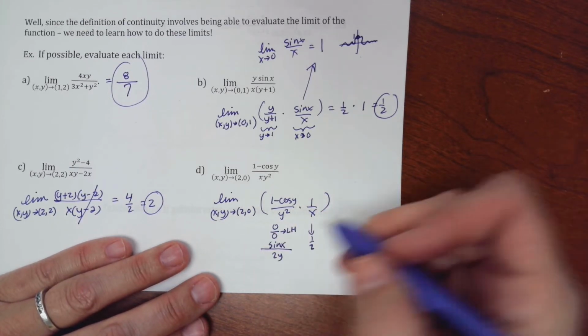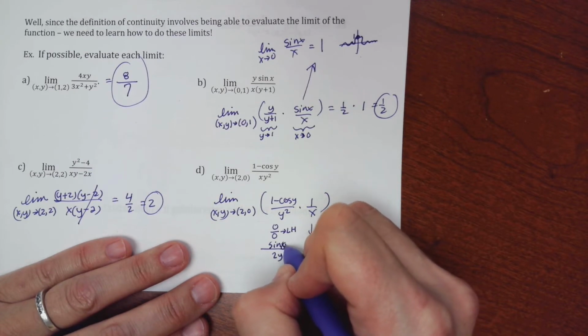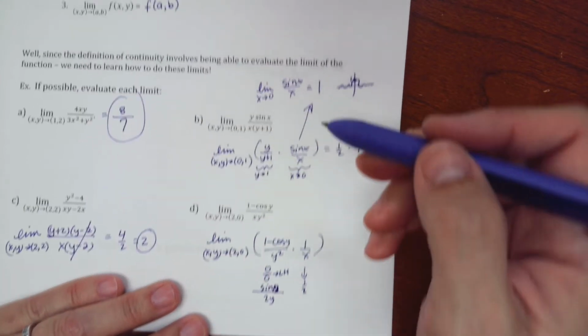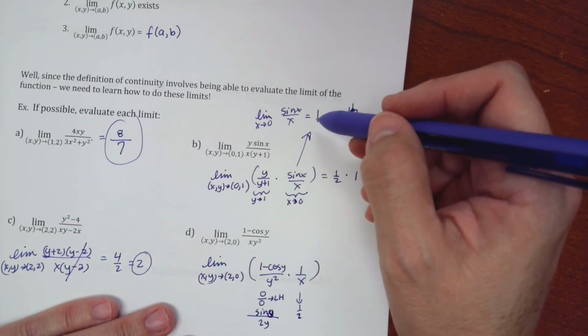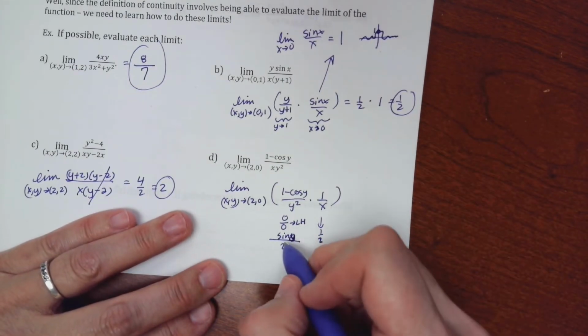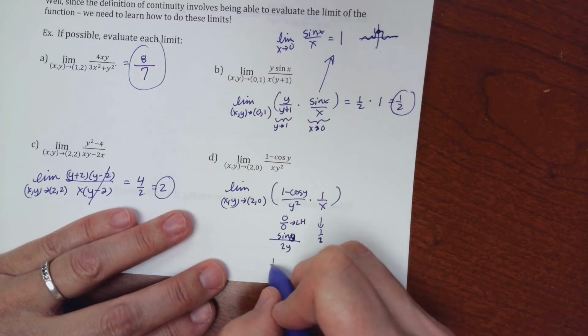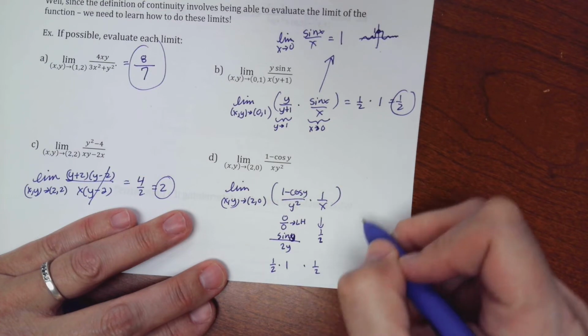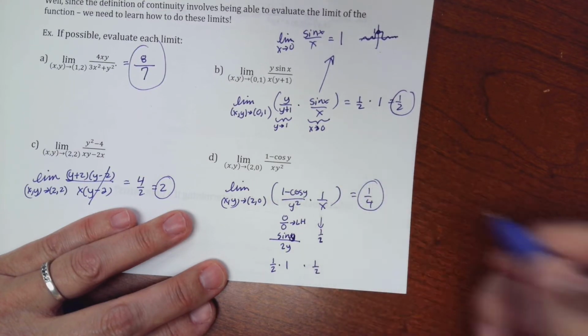I don't do quotient rule, I just do the derivative of the top, derivative of the bottom. All right, so I wrote an x, it should be a y right here. So, do you notice this? Look at that sine y over y. That's this. So you could do one of two things here. You could notice that, and notice that you have a 1/2 times a 1 basically, and then you have another 1/2. So your final answer is 1/4.